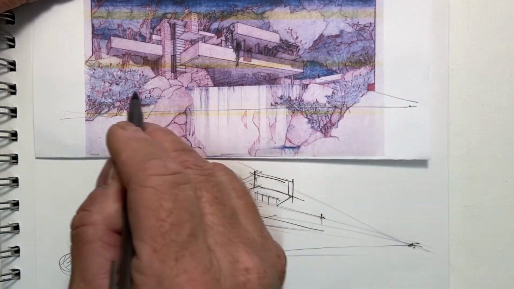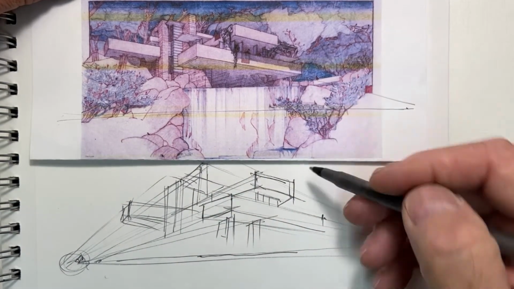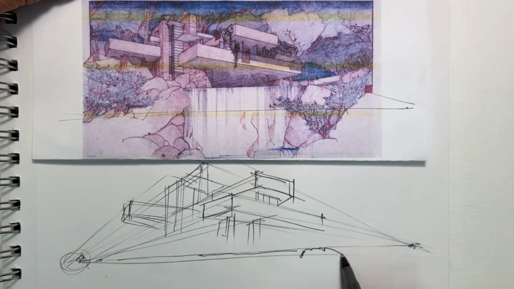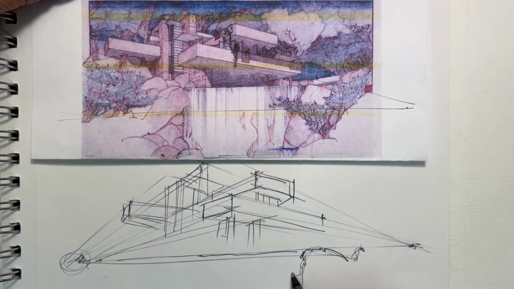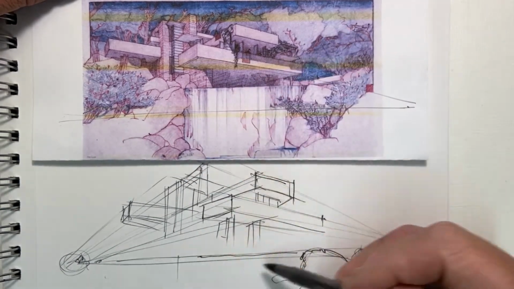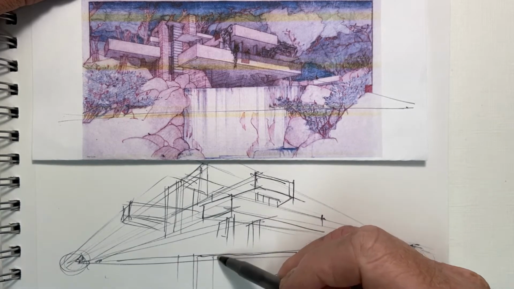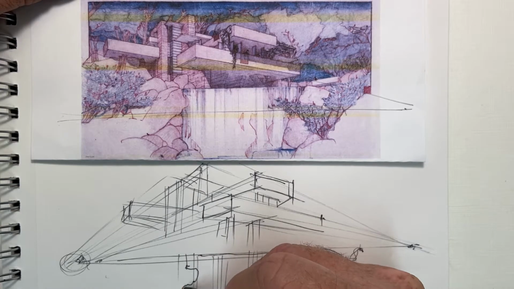Actually, the horizon for this one looks like it's the top of the waterfall. So we can bring that waterfall in here. And you've got a little bit of this. There's a rock here and some plants. Just lightly dust those in. Here's our waterfall.